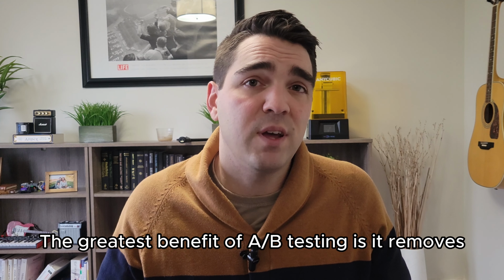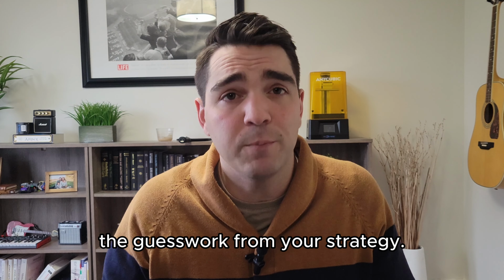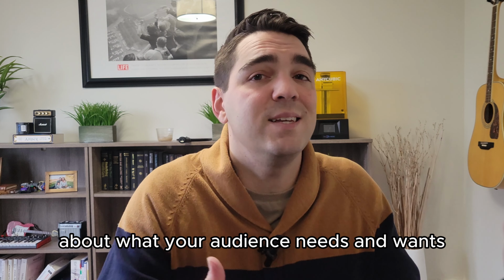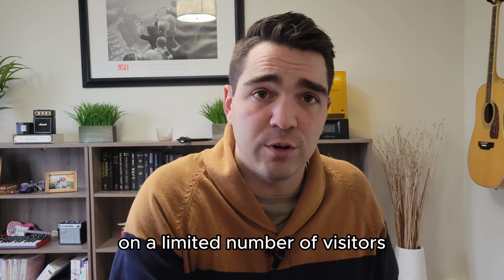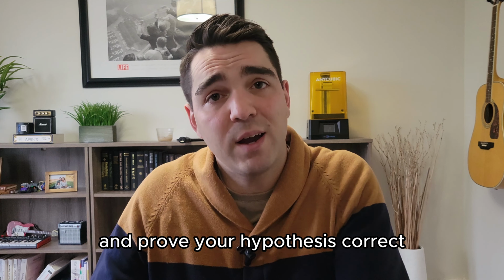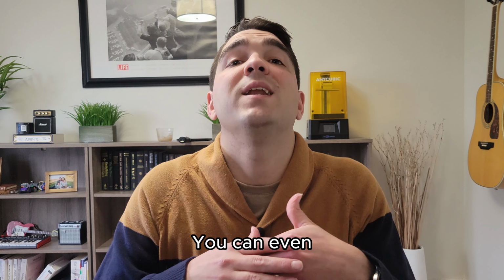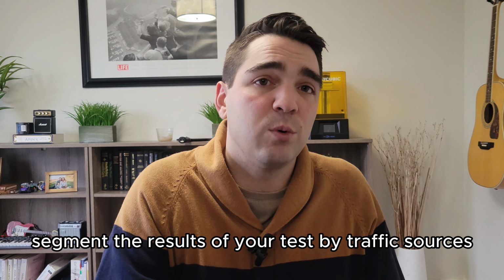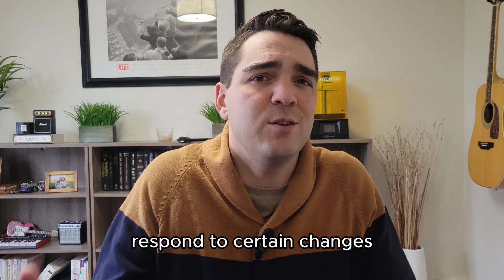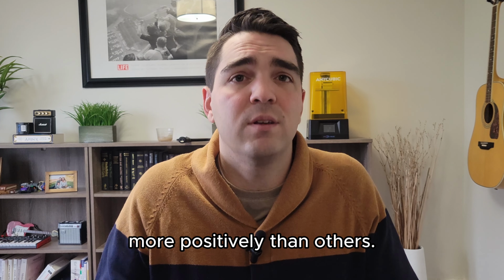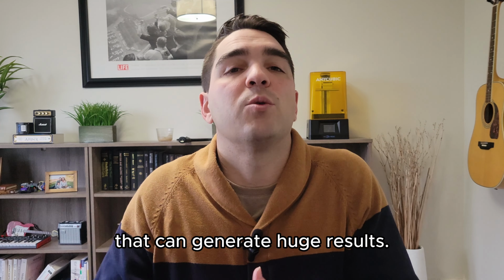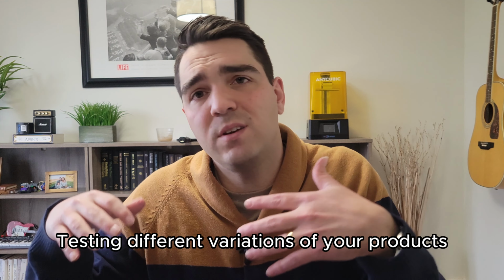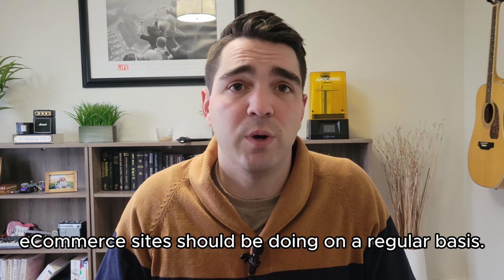The greatest benefit of A/B testing is it removes the guesswork from your strategy. You may have an idea about what your audience needs and wants, but A/B testing allows you to test that hypothesis on a limited number of visitors and prove your hypothesis correct before committing any changes. You can even segment the results of your test by traffic sources and see which audience segments respond to certain changes more positively than others. This provides a wealth of knowledge about the little differences in your audience segments that can generate huge results. Testing different variations of your products or service pages is something all e-commerce sites should be doing on a regular basis.